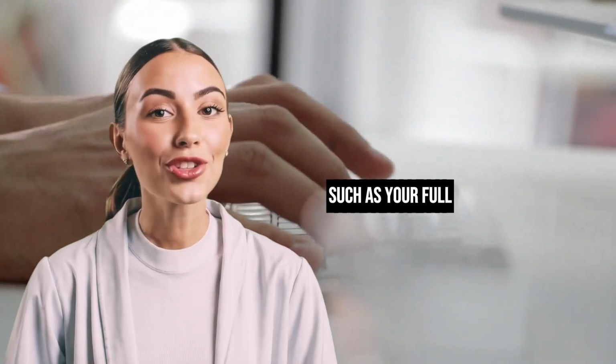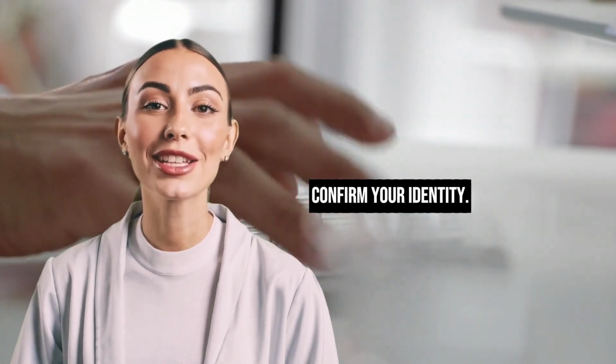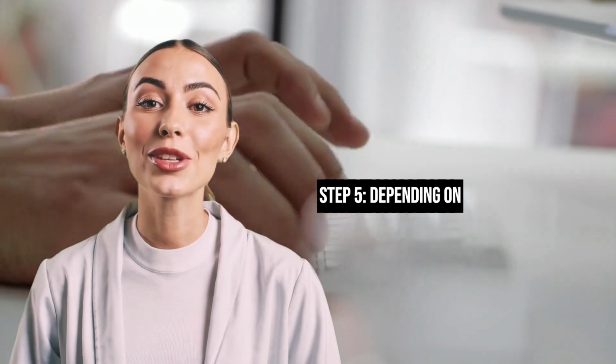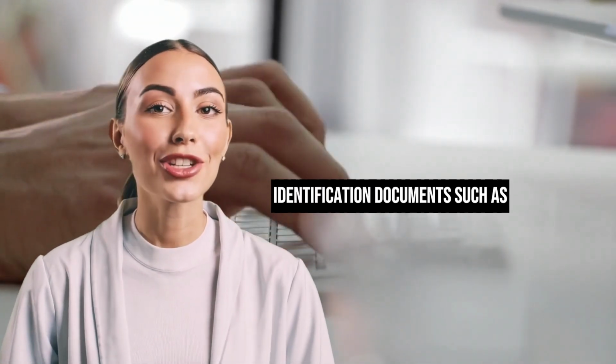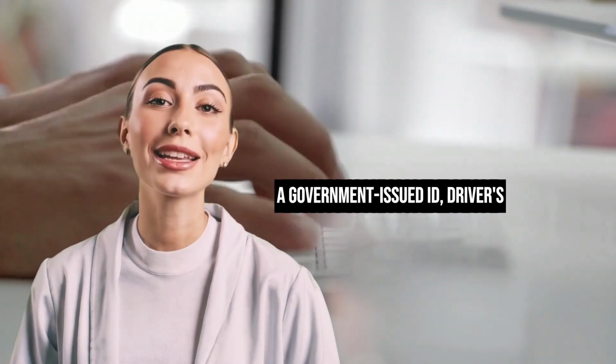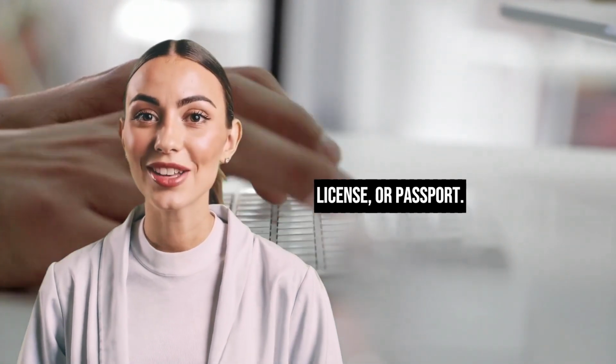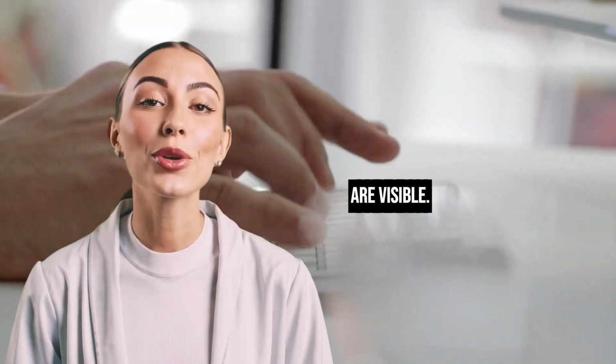Strava may require you to provide personal information such as your full name, date of birth, or phone number to confirm your identity. Step 5. Depending on the platform's requirements, you may need to upload identification documents such as a government-issued ID, driver's license, or passport. Ensure the documents are clear and all details are visible.